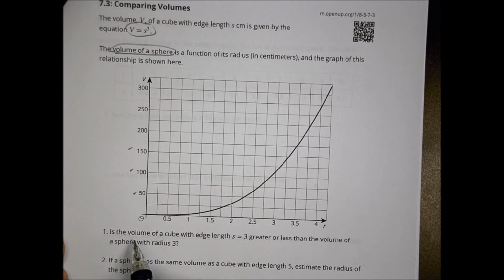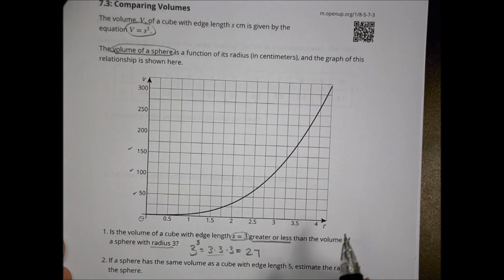It asks, is the volume of a cube with edge length S equals 3 greater or less than the volume of a sphere with a radius of 3? Well, for a cube with an edge length of 3, that's 3 cubed, which is 3 times 3 times 3. 3 times 3 is 9, times 3 is 27. That's the volume of the cube. But how about the sphere?